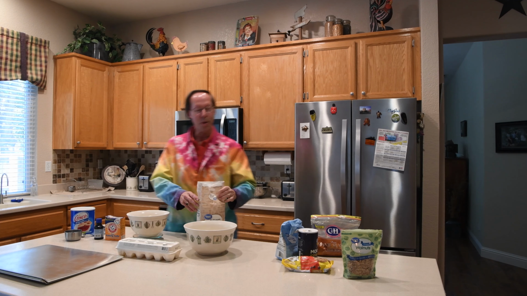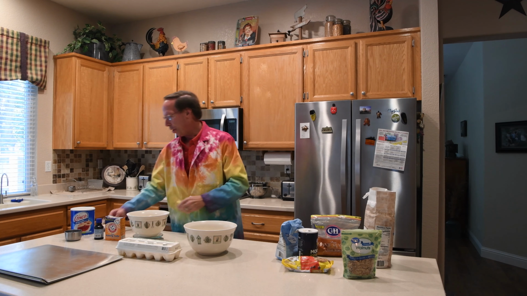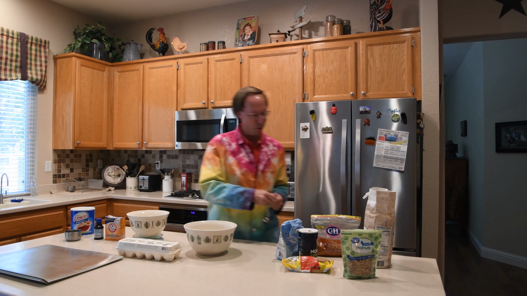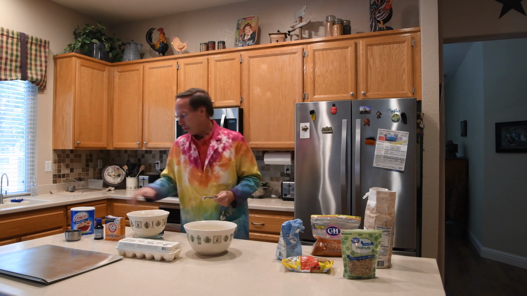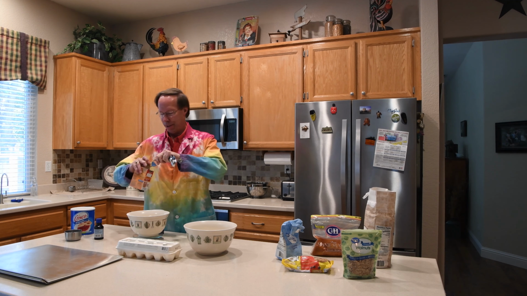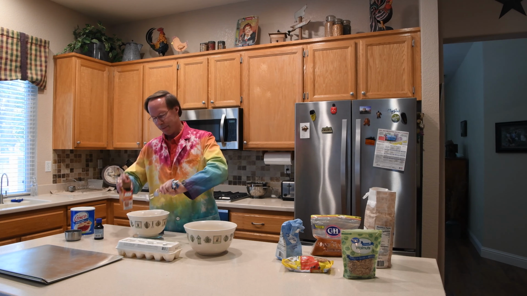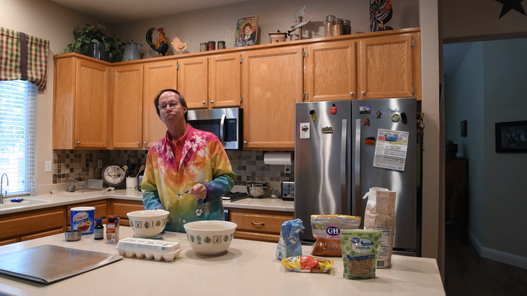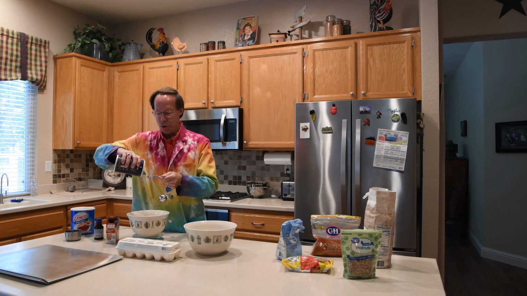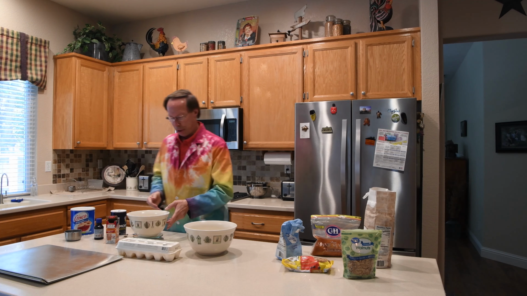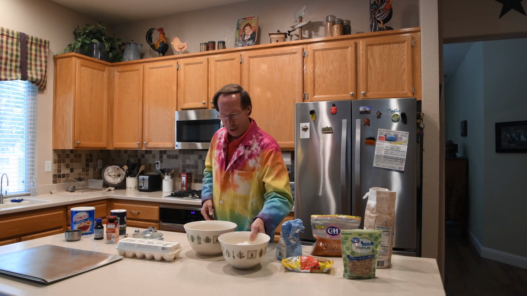And there we go. So there's our flour. We need a teaspoon of salt and a teaspoon of baking soda. So let's get our salt and baking soda here. Make sure we level that off. There's our baking soda. Now we'll get some salt. So that's our dry ingredients. We're going to go ahead and set that aside here.